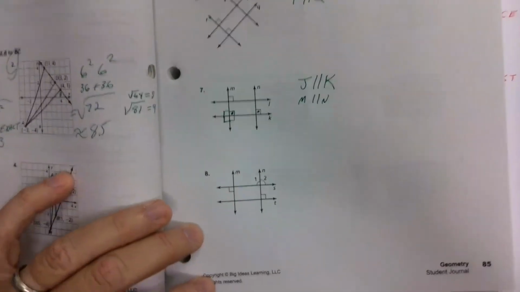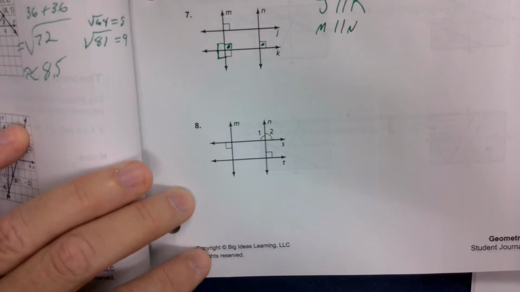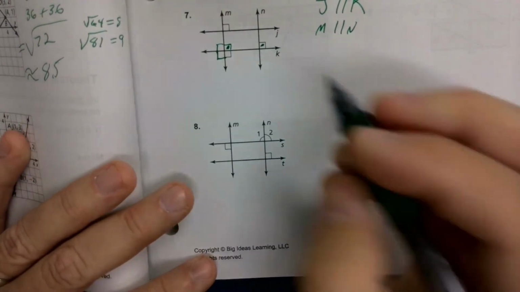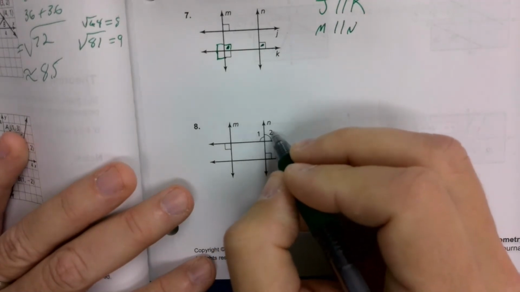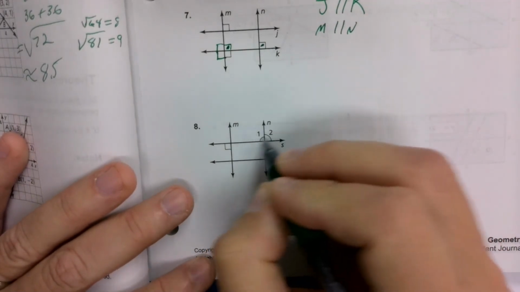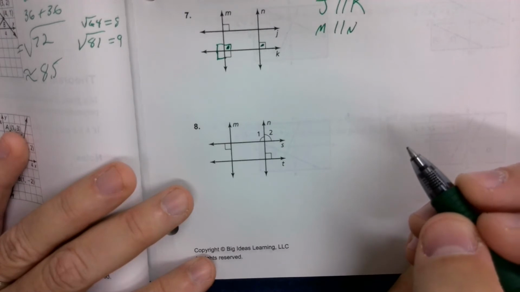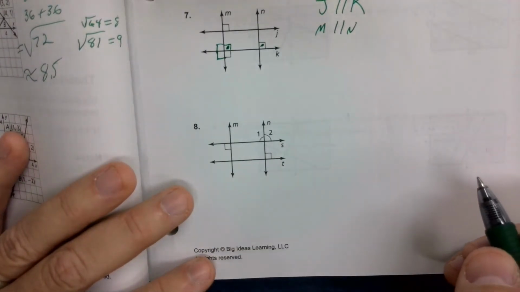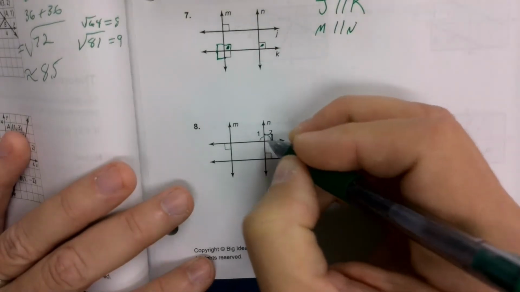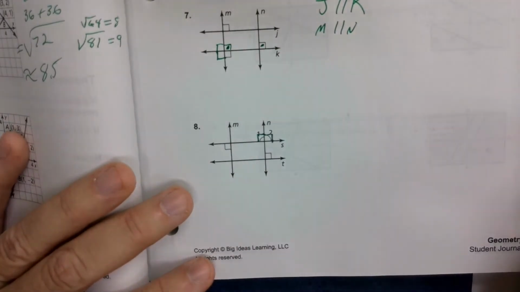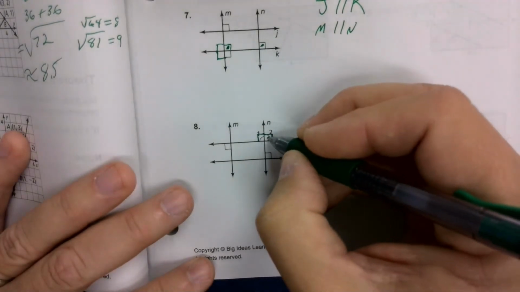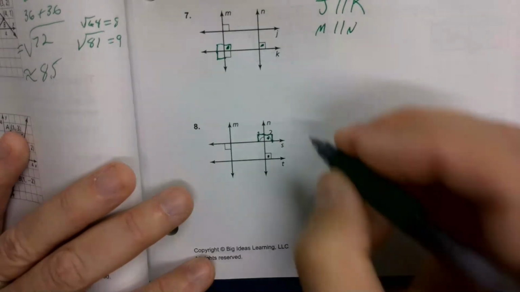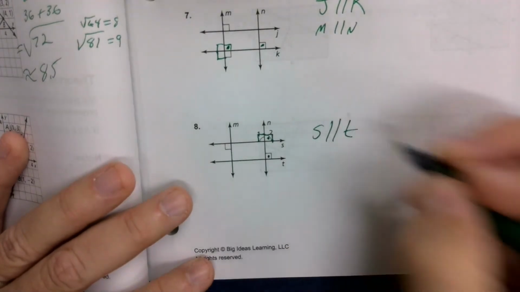Good deal? Okay, coming over to this one right here, number 8. I'm going to blow that up so you guys can see that better. So here's the first deal. Right here, angle 1 and angle 2 are congruent. You can see that by the little tick marks. Do angle 1 and angle 2 form a linear pair? Yes. So that means that those must be perpendicular. So if those are perpendicular, then this angle and this angle are both perpendicular to line N. So that means that S is parallel to T.